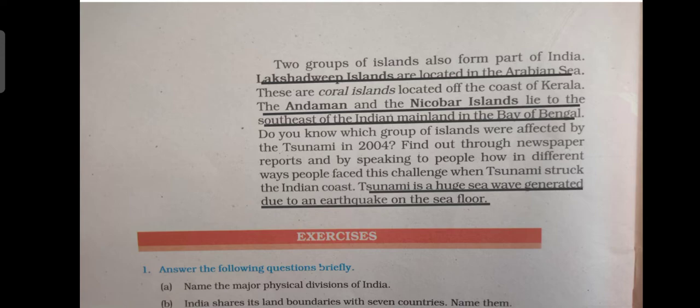So during the 2004 tsunami, Andaman and Nicobar Islands were badly affected, and children, certain parts of these islands got submerged under the water also. Now, what is a tsunami? As you can see, the definition of tsunami is given in the last line. Tsunami is a huge sea wave generated due to an earthquake on the sea floor.